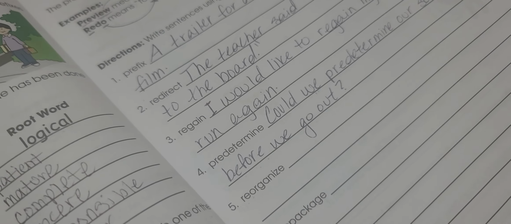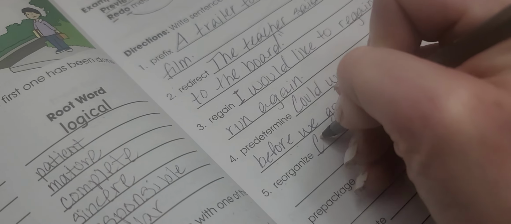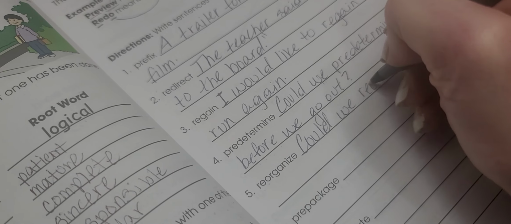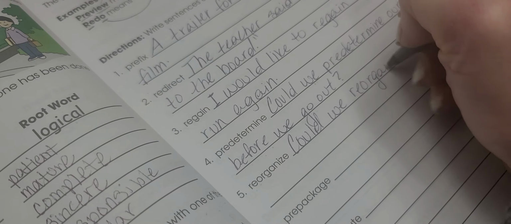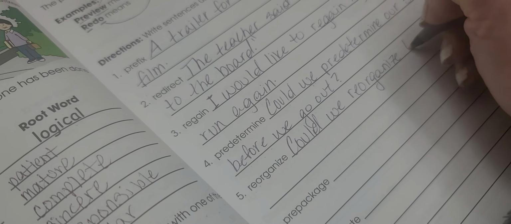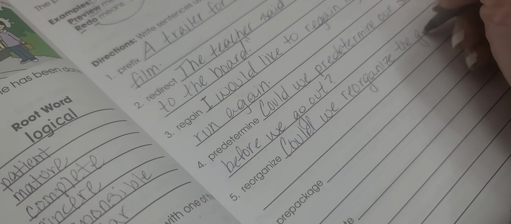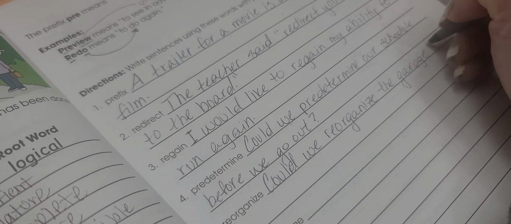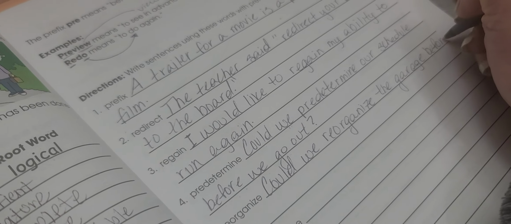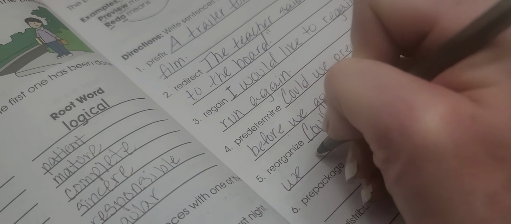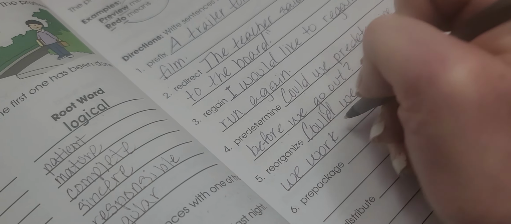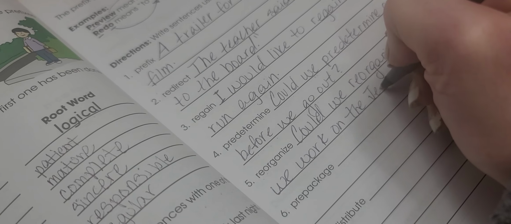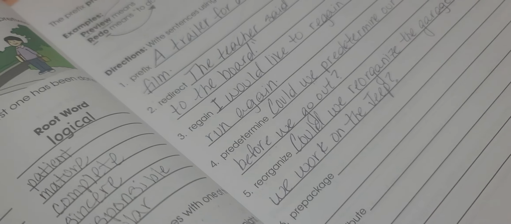So I think my sentence is going to be, could we reorganize the garage before we work on the Jeep? Question mark.